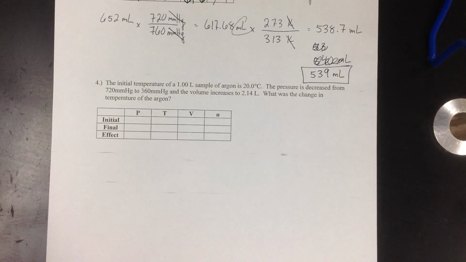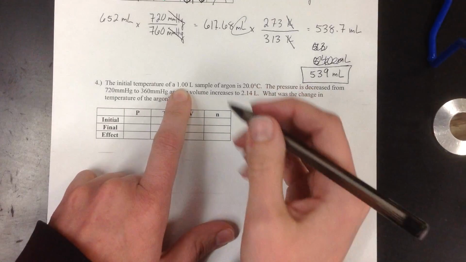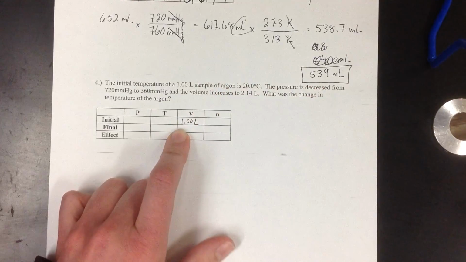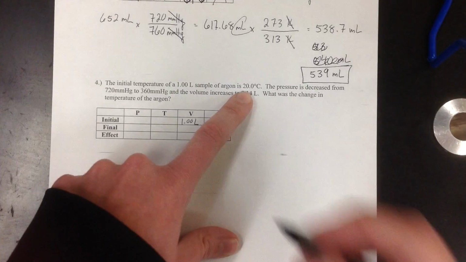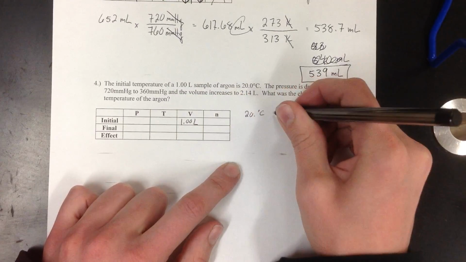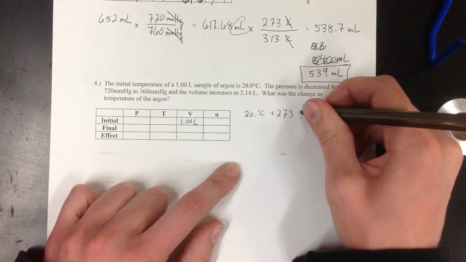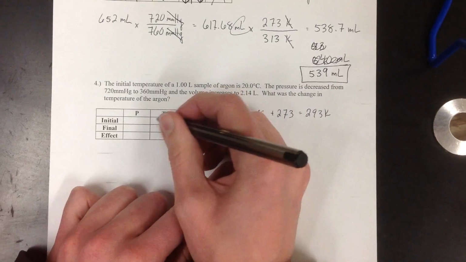The initial temperature of a 1 liter sample. All right, I'm given 1 liter, that's a unit of volume, so that's my initial volume. My temperature is 20 degrees Celsius. I don't want to keep that in Celsius. I need to change that into Kelvin, so I'm going to add 273. I get 293 Kelvin. That's my initial temperature.